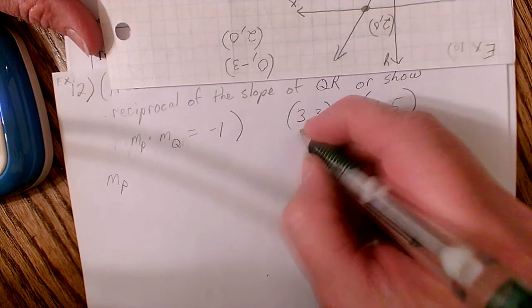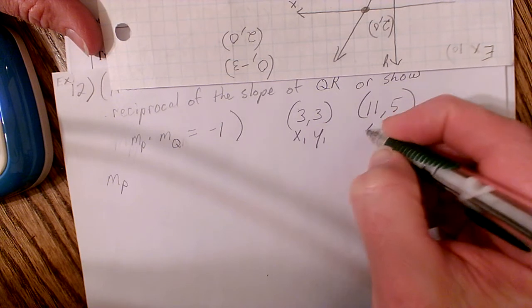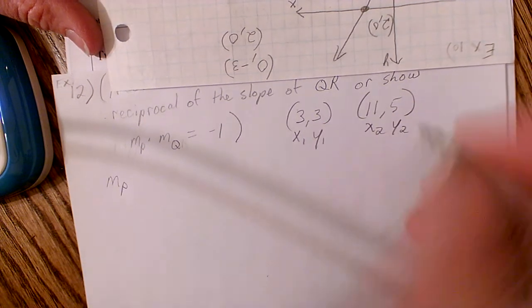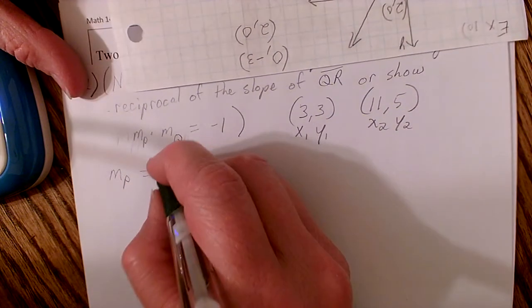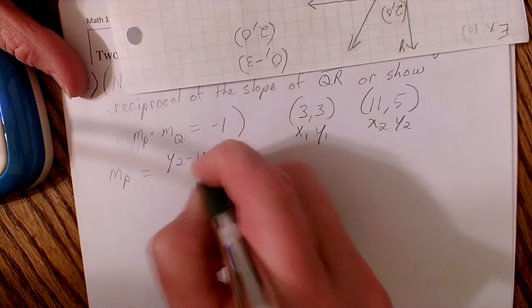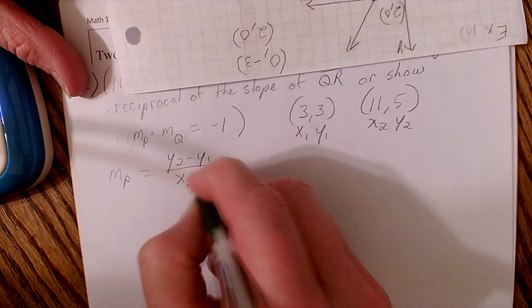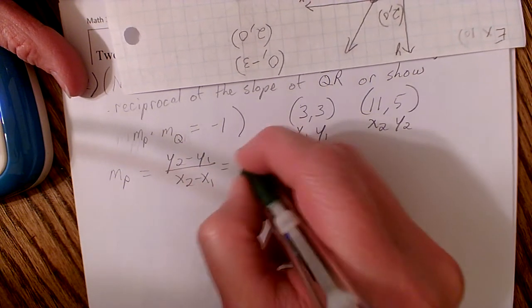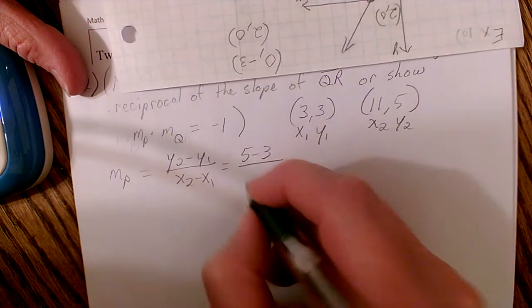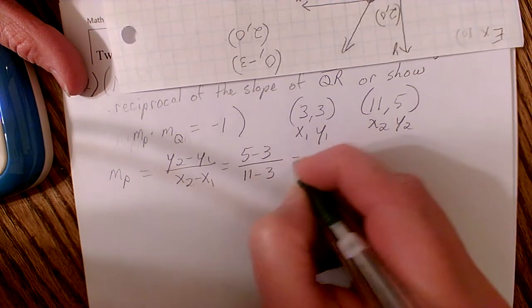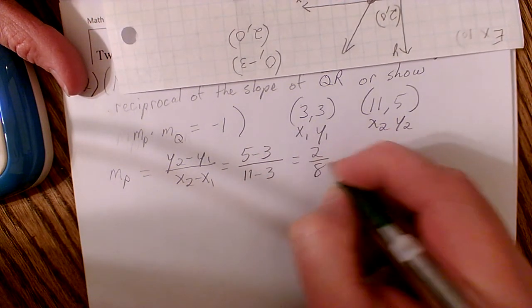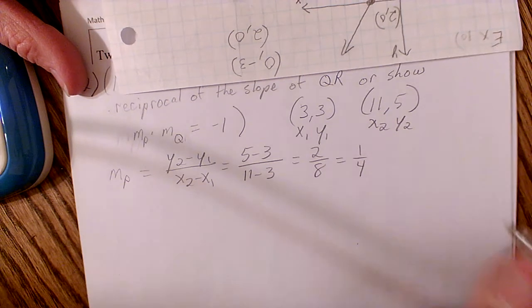We'll let this be x1, y1 and this be x2, y2. And so our slope is going to be y2 minus y1 over x2 minus x1. That's going to be 5 minus 3 over 11 minus 3. That would give us 2 over 8, which is 1 over 4.